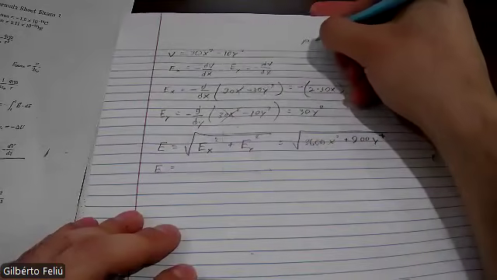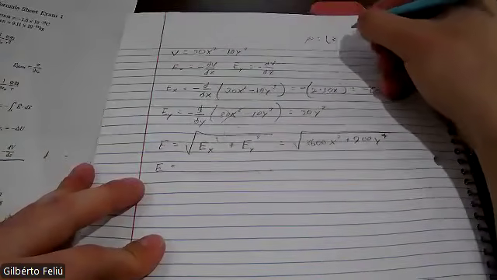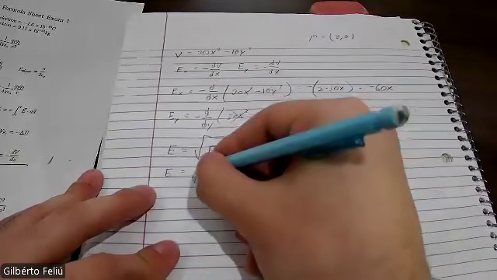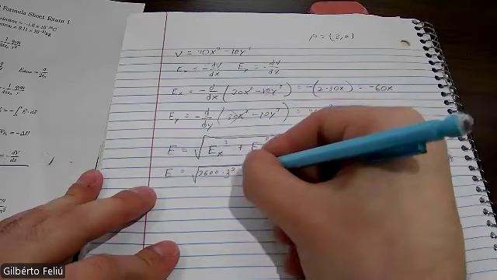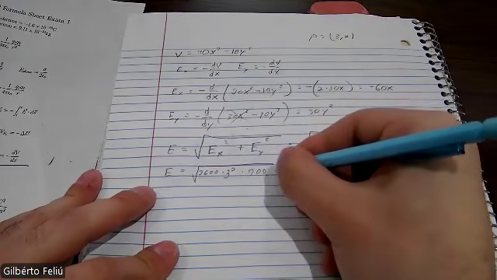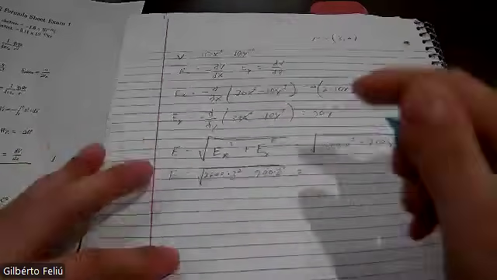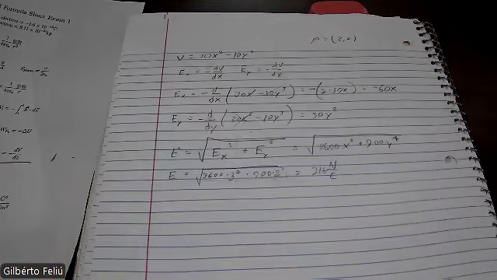I believe P was equal to 32. 32, so that just means that 3600 times 3 squared, squared. And what I got from that was 216 newtons per coulomb. And okay, now that's A.